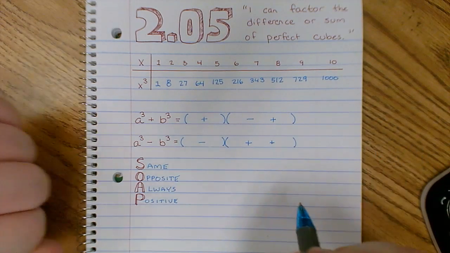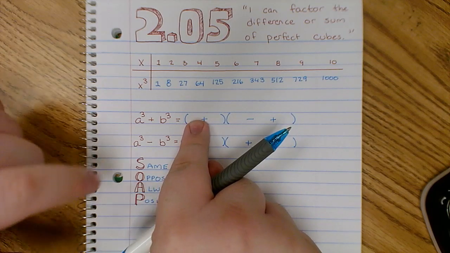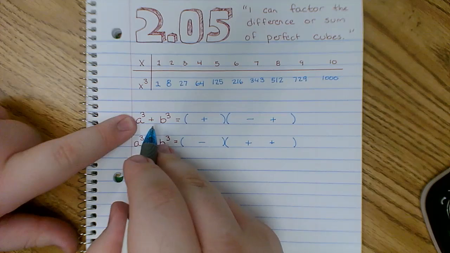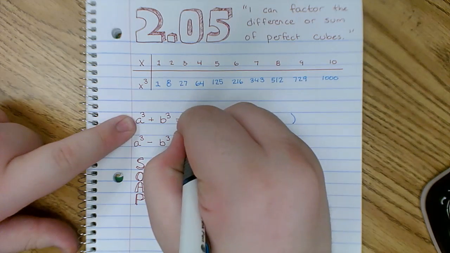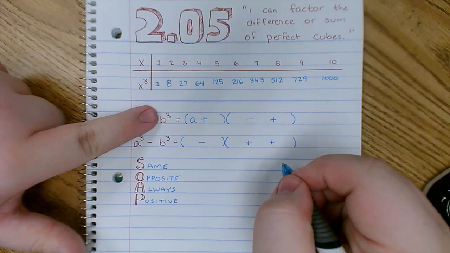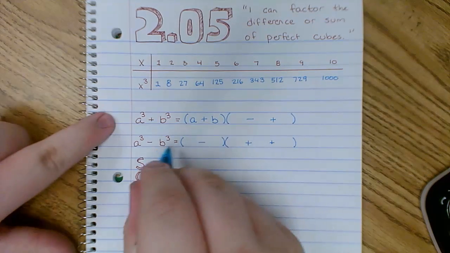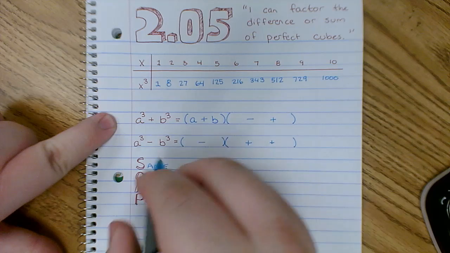They all follow this pattern. The first number is the cube root of this number. The cube root of a cubed is obviously just a. The cube root of b cubed is obviously just b. And that's the same for the sum or difference of these cubes.